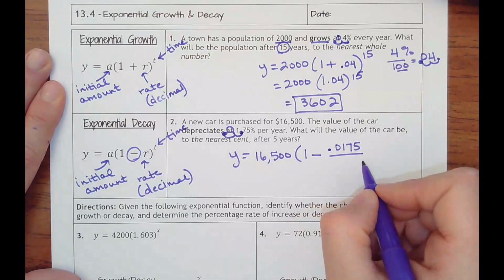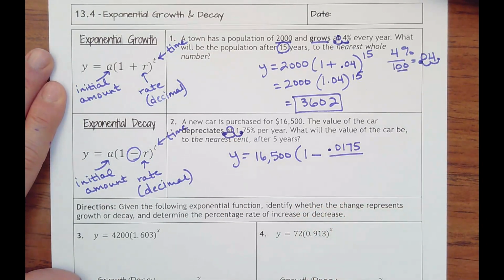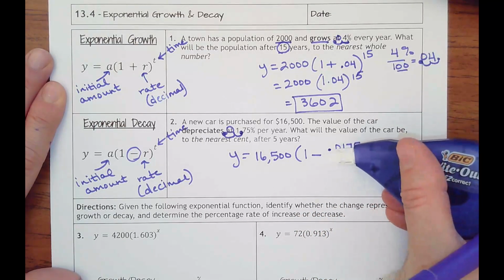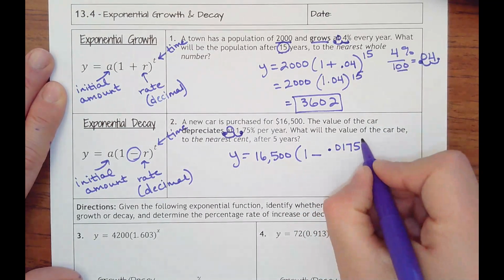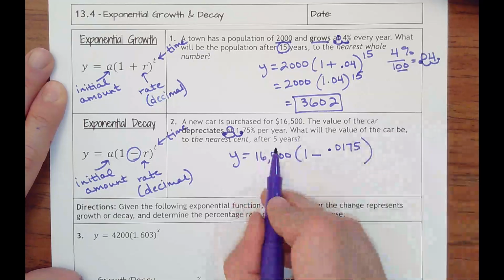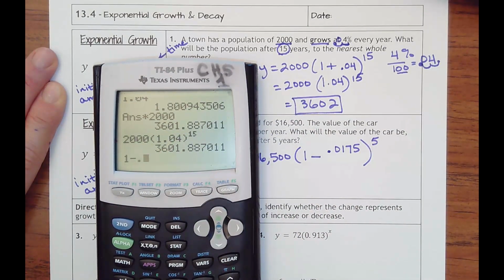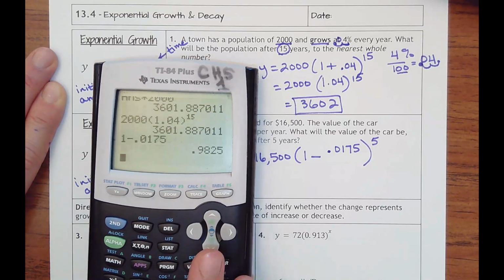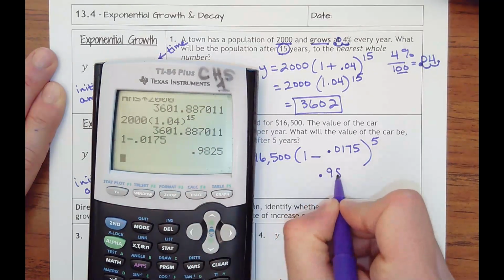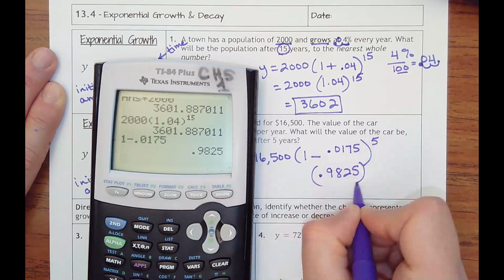And then that's, oh, sorry, not dividing. I'm getting that confused with the compound interest that we do later. And then to the 5th power. And so I've got 1 minus 0.0175 is 0.9825. Again, do not round, keep it all the same.